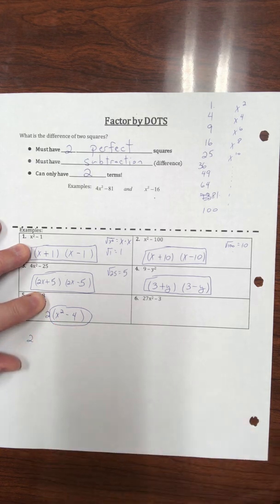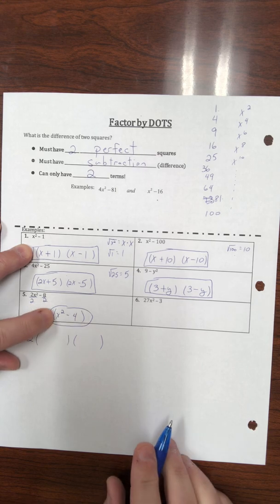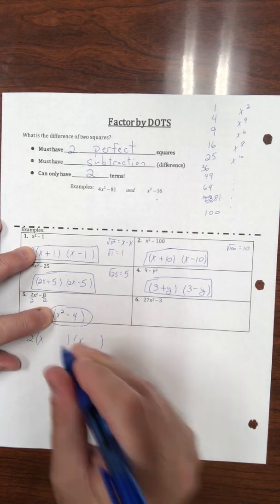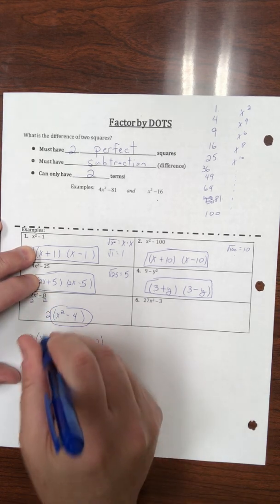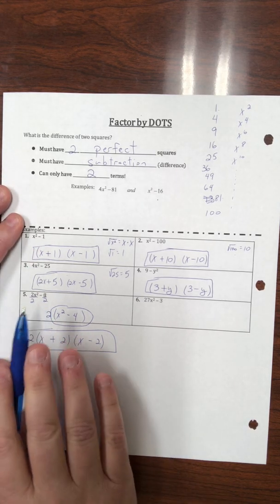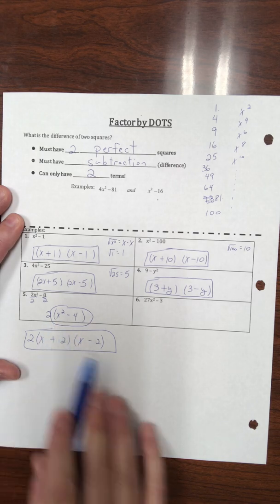We know 2 is going to be out front. We're going to have our two sets of parentheses. What's the square root of x squared? It's x. What's the square root of 4? 2. I need a plus between one of them and a minus between the other. So we're done. So we used greatest common factor first, and then we used the difference of two squares.